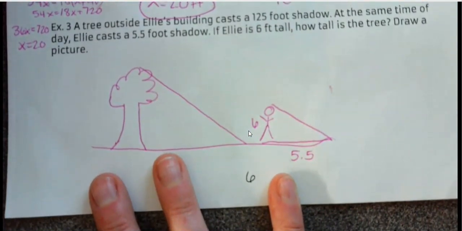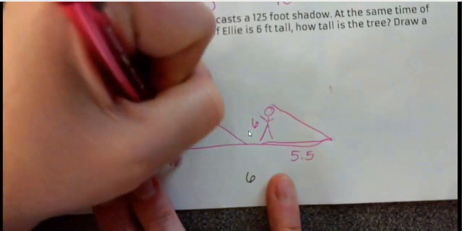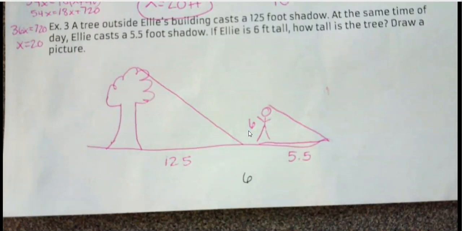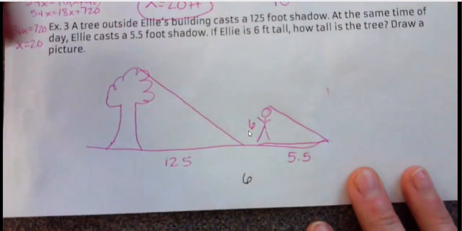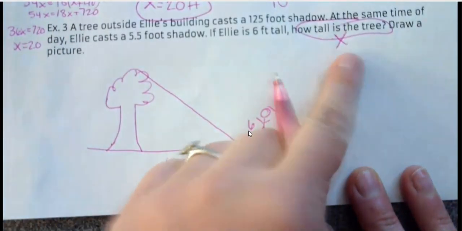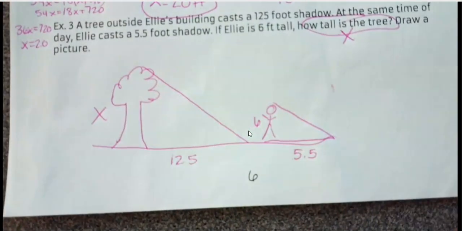And then the tree has a 125-foot shadow, and it wants to know the height of the tree. It's a pretty tall tree. So what is the height of the tree? That is our question. So how tall is the tree? That's where you're going to put your x. How tall is the tree?